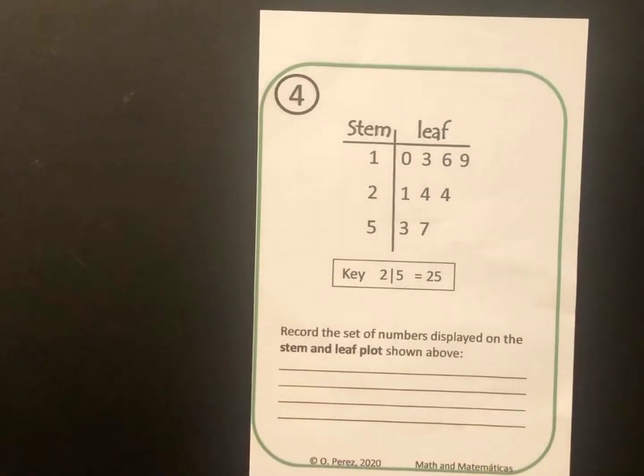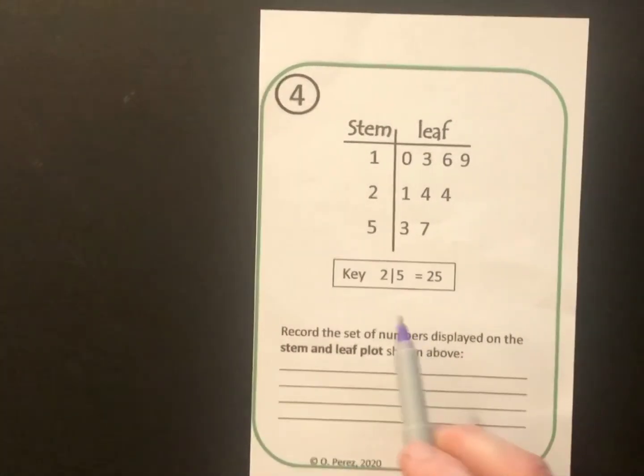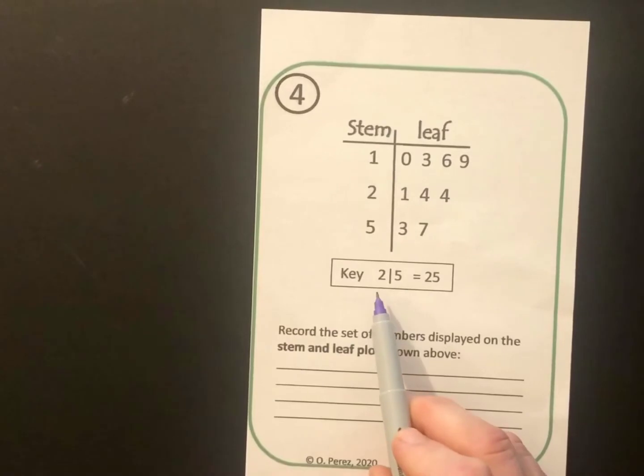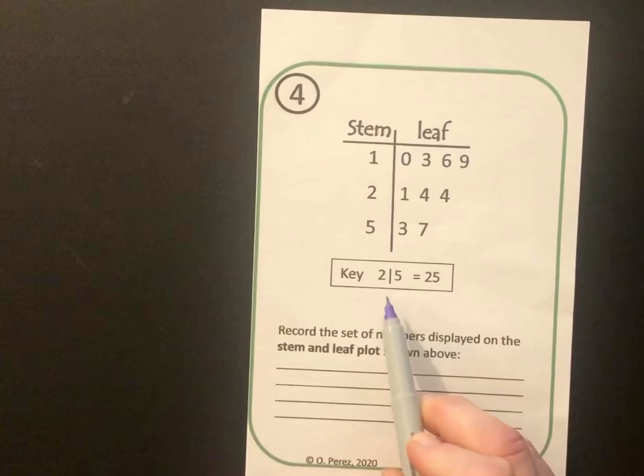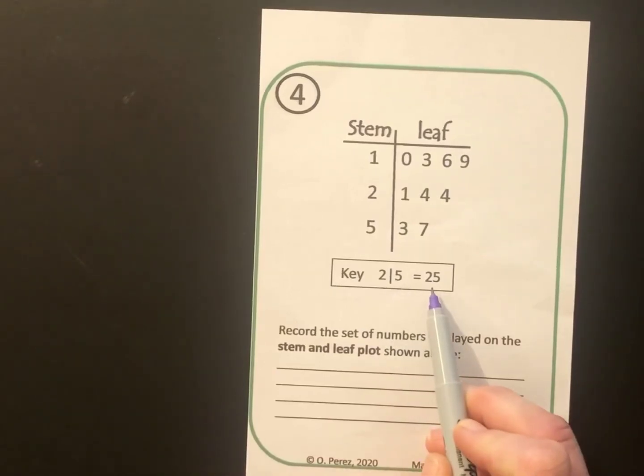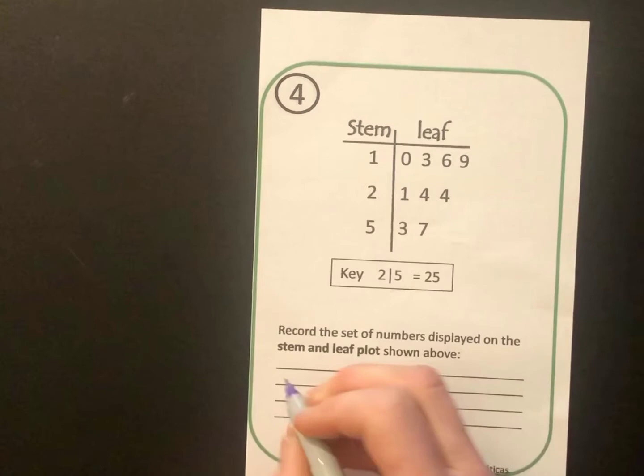We'll start number 4 together, and then you'll finish it on your own. First and foremost, we need to look at the key so we can interpret the stem and leaf plot. According to the key, 2 line 5 is 25. Now that I know what the stem and leaf mean, I can go ahead and start listing the numbers.